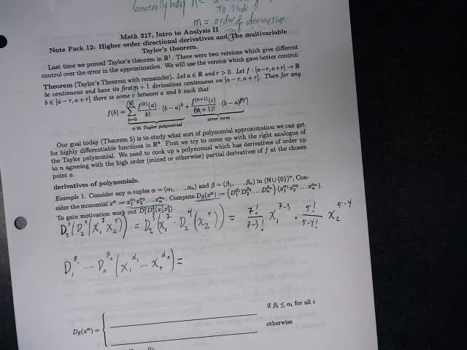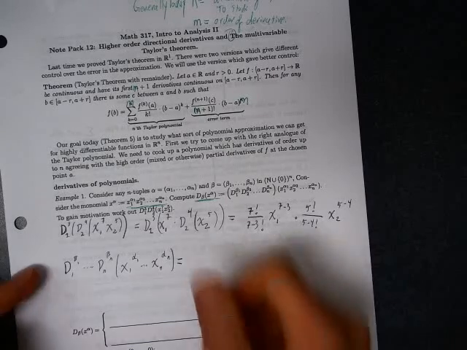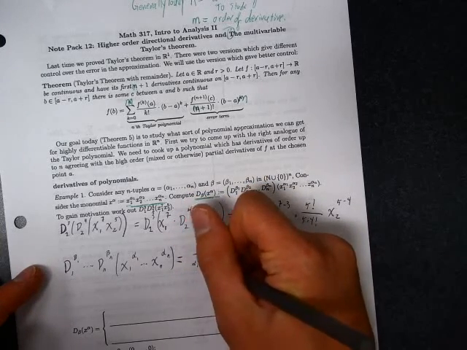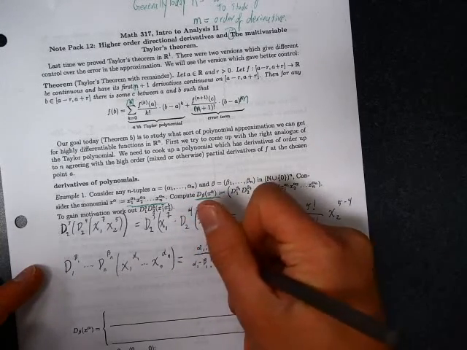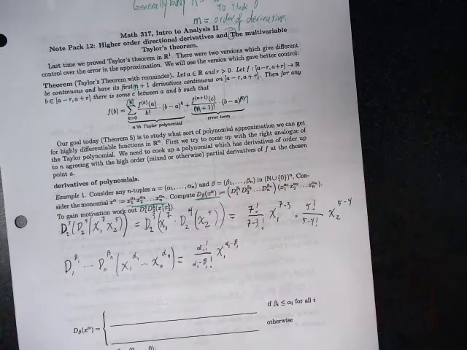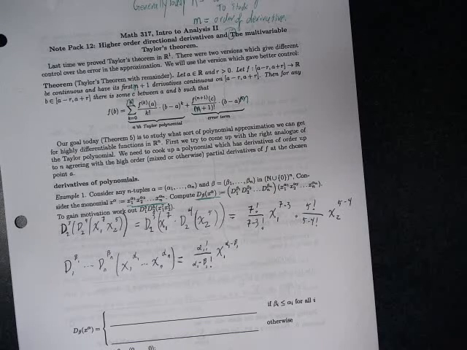So what do you get when you take beta 1 derivatives of x1 to the alpha 1? Yeah, alpha 1 factorial over alpha 1 minus beta 1 factorial times x1 to the alpha 1 minus beta 1. And what will be the thing coming from the x2 term? It'll be the same thing, with all 2's.